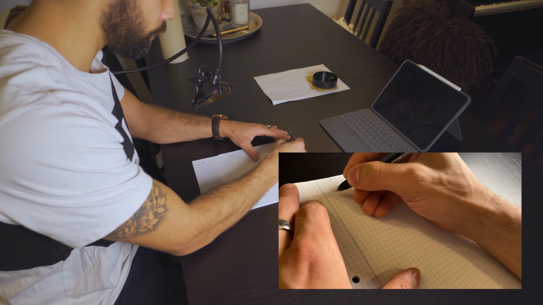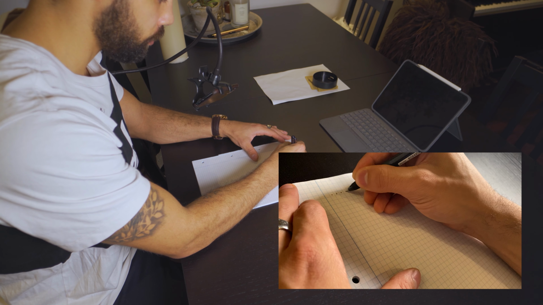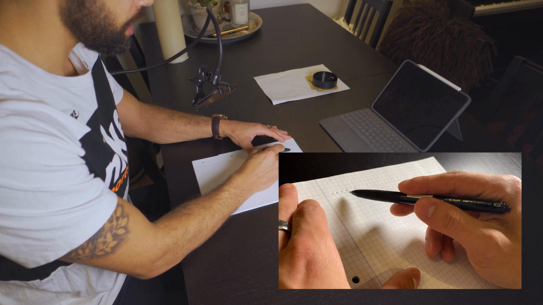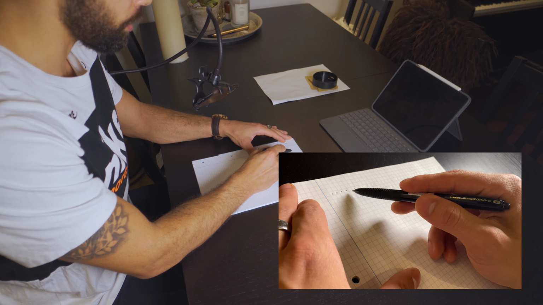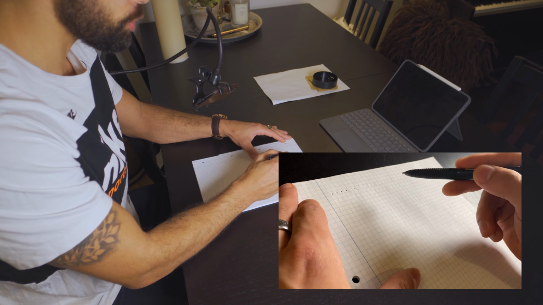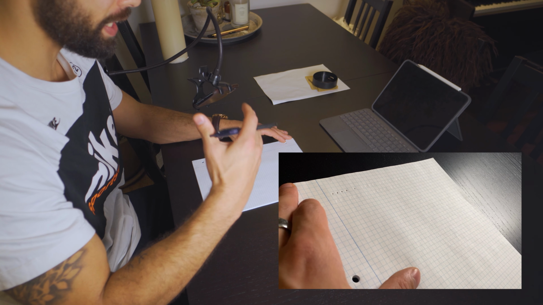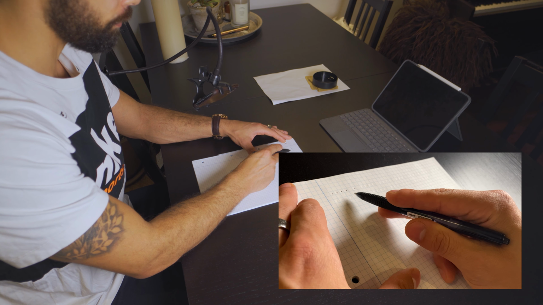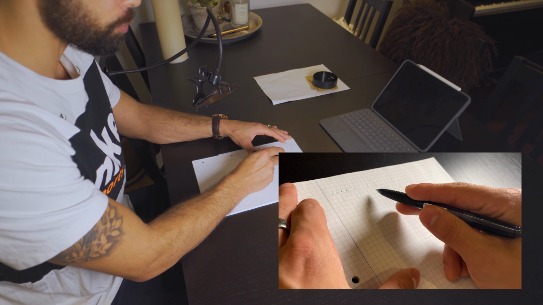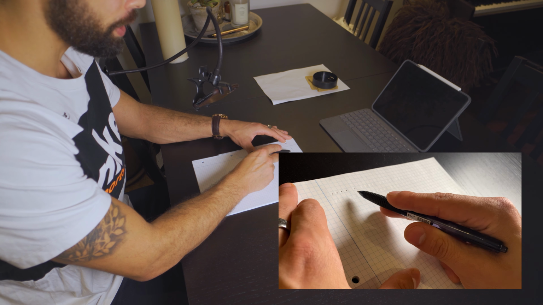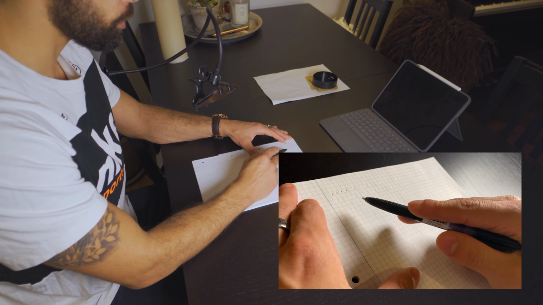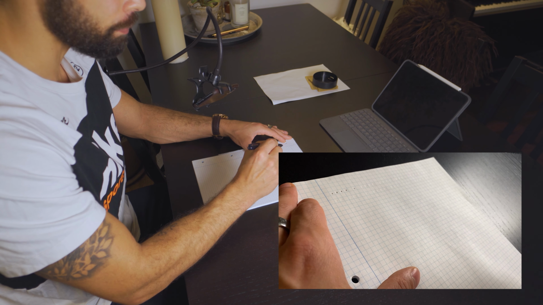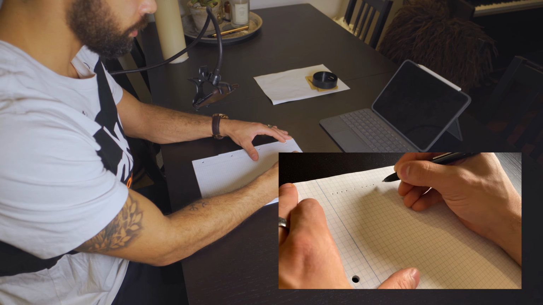Let's start with the H first. 4 dots. Now here it's important to take notice how between each letter I'll leave 1 square of space, and between each word I'll leave 2. And the reason for that is that when listening to Morse code messages, the only indication of space between letters and space between words is a small period of silence. So between each letter you'll have a small break, and between each word you'll have a break that is a bit longer.